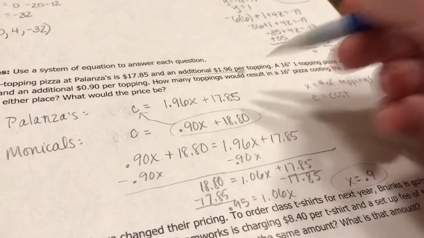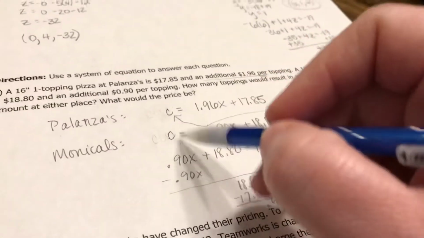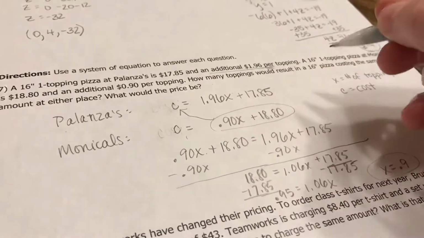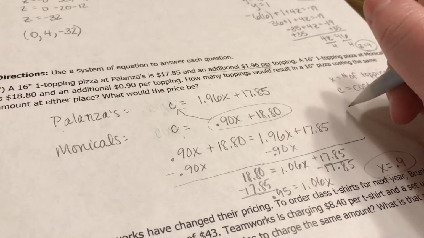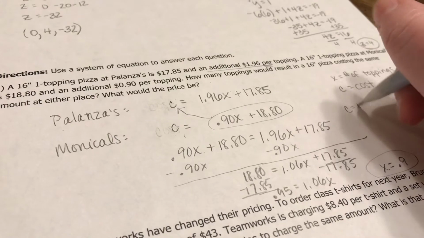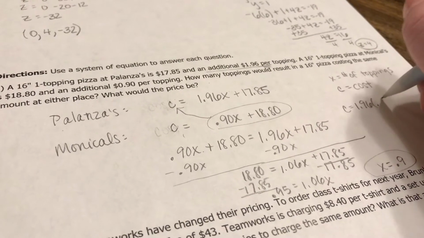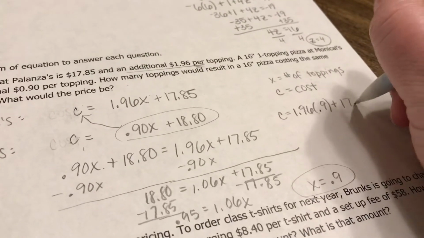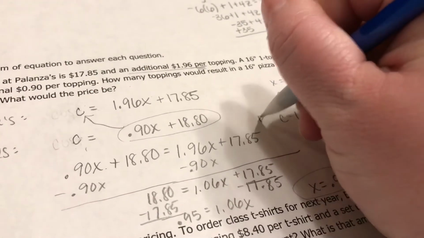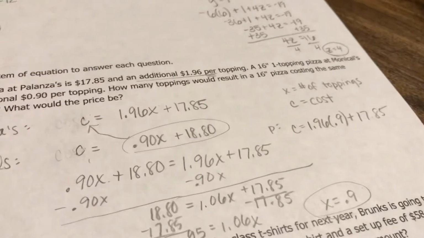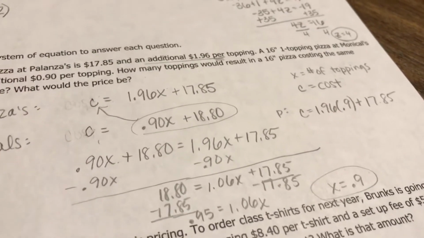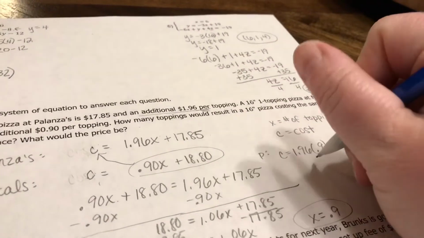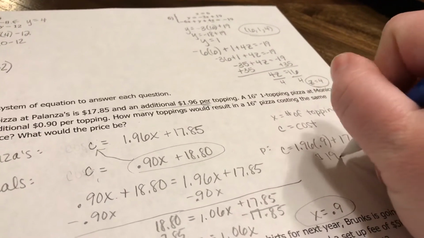If we plug in 9/10 of a topping, we should get the same cost, and then we'll know that I didn't make a mistake. Okay, so for Polanzas, when we plug in 9/10 of a topping, the cost is 196 times 0.9 plus 17.85. And this is for Polanzas, right? And so 196 times 0.9 plus 17.85 is 19.61.